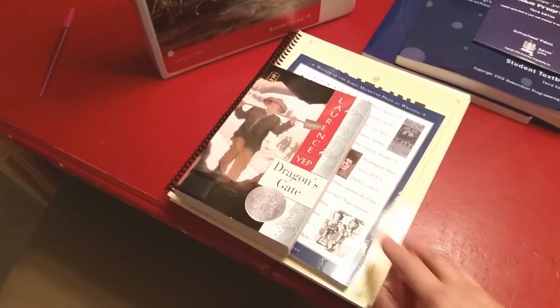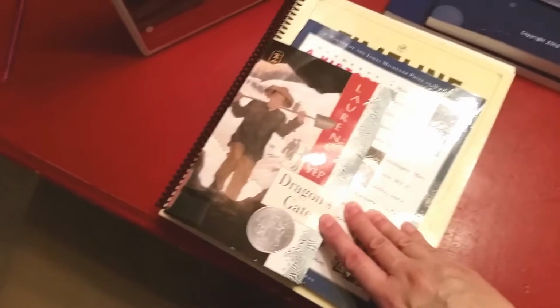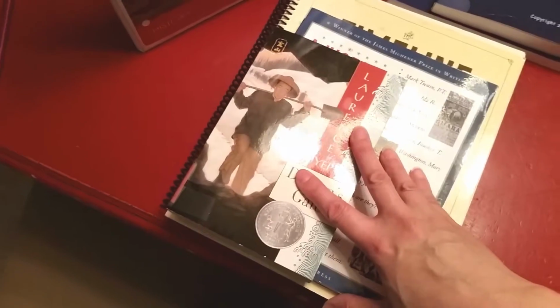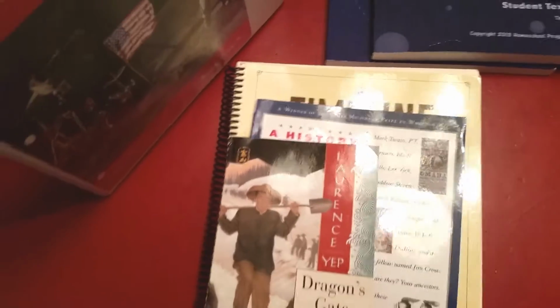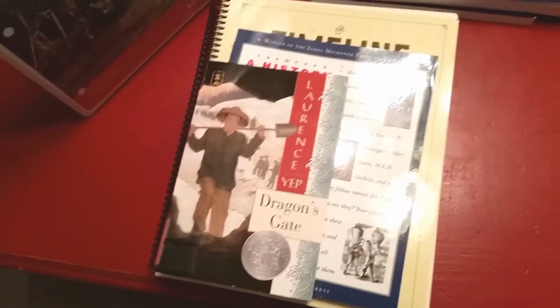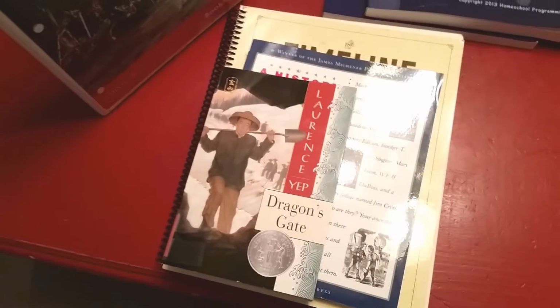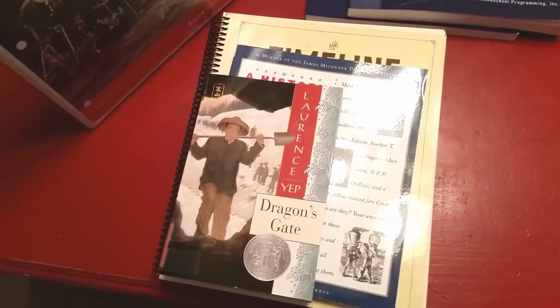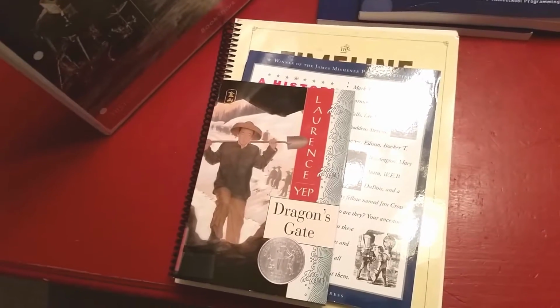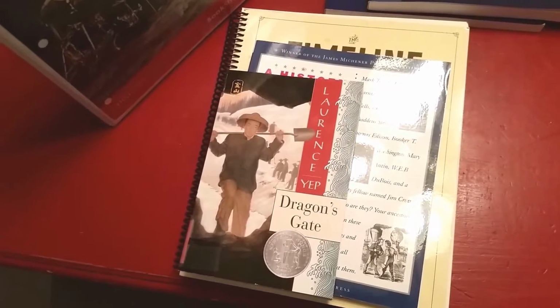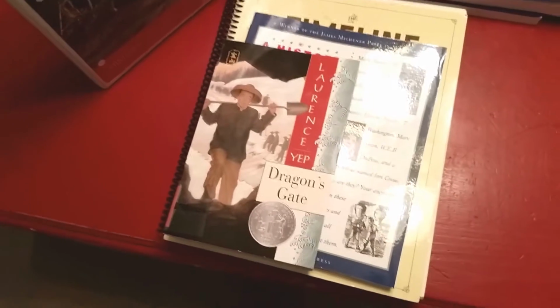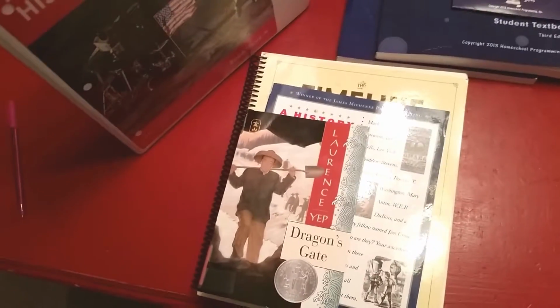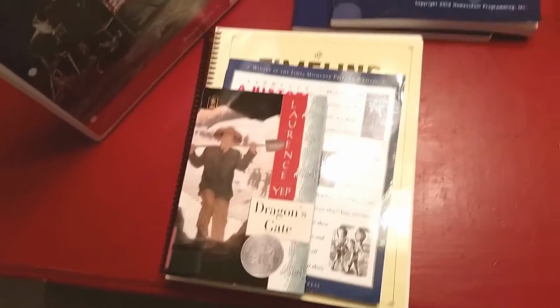Okay, so now history. We opted not to use the history that came with the Timberdoodle Elite curriculum last year. They were offering a world history course. It seemed kind of dry. I can't say from experience, because we didn't use it. But it was called the People, Places, and Events of World History. It was just a one book wonder sort of thing, you know.